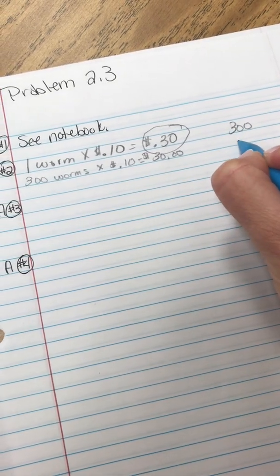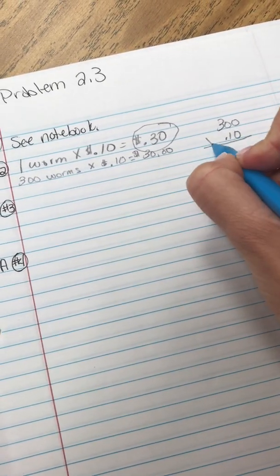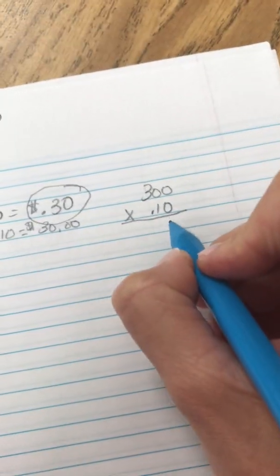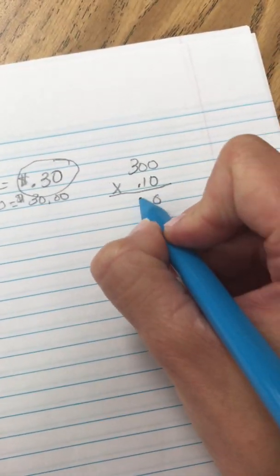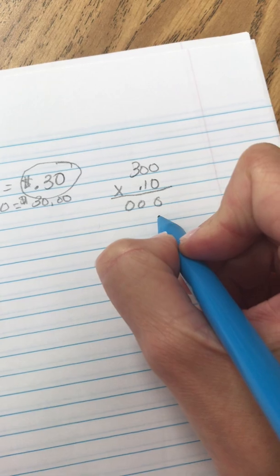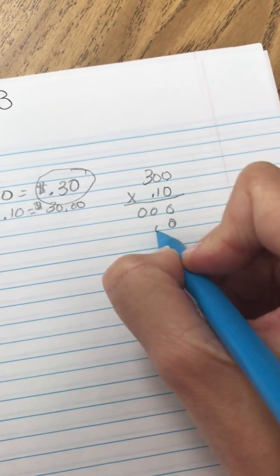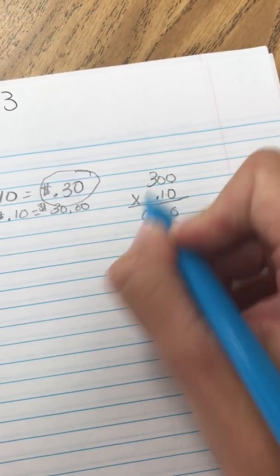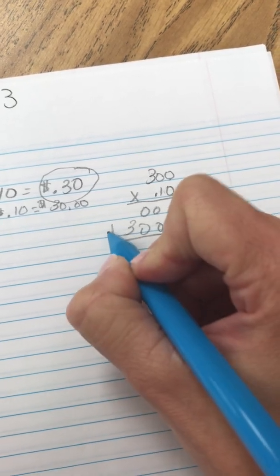So 300 times 10, just make sure that you move your decimal appropriately, okay? So that's going to be zeros all the way across. I'm going to do a place value 0 there. 1 times 0 is 0. 1 times 0 is 0. 1 times 3 is 3. I'm going to add those up.